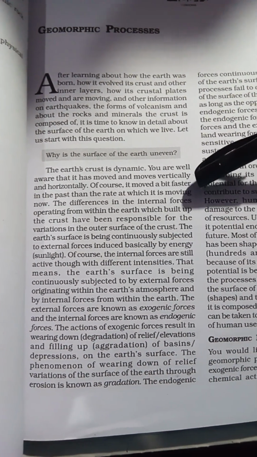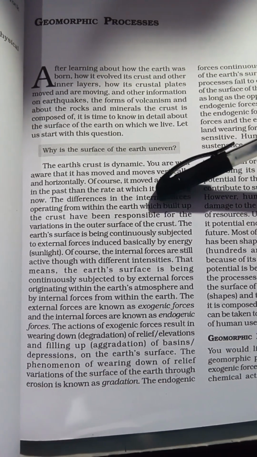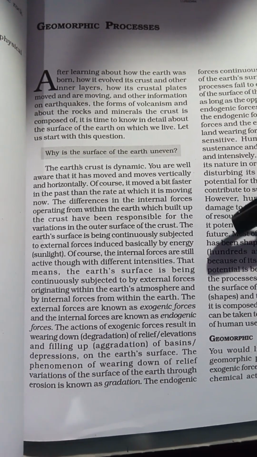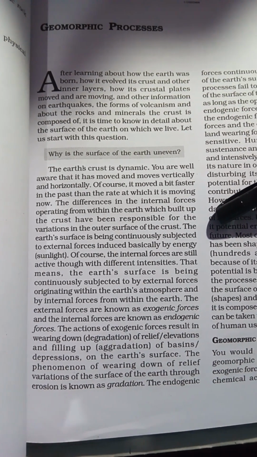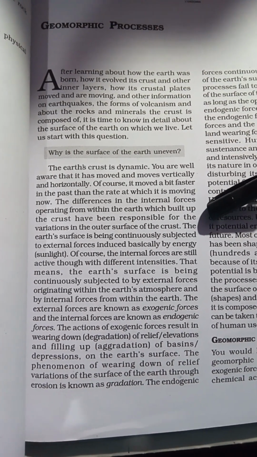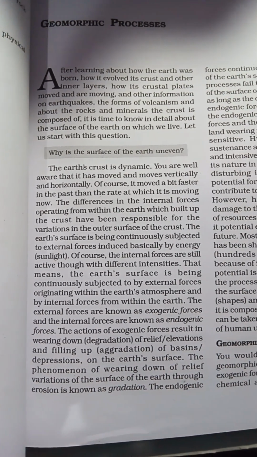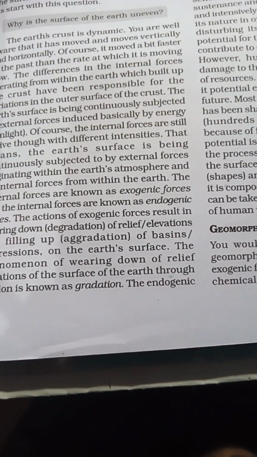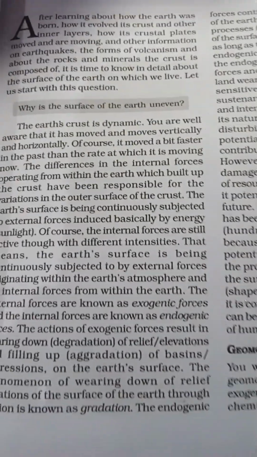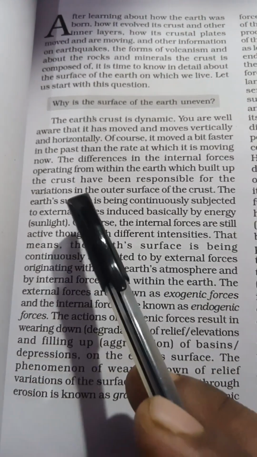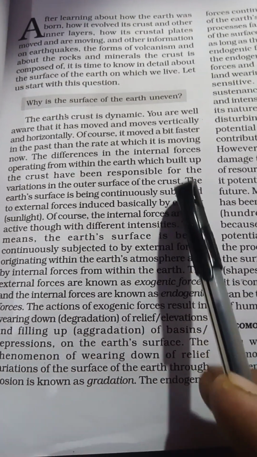The differences in the internal forces operating from within the earth, which built up the crust, have been responsible for the variations in the outer surface of the crust.